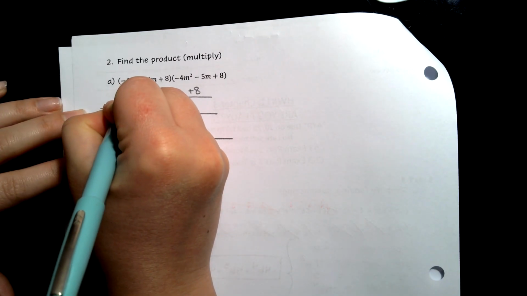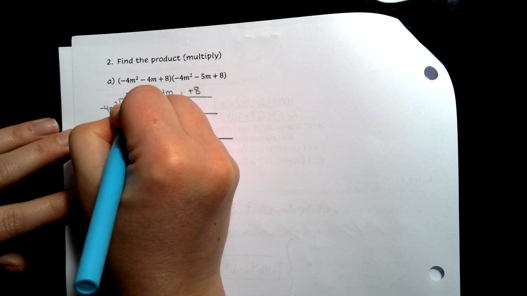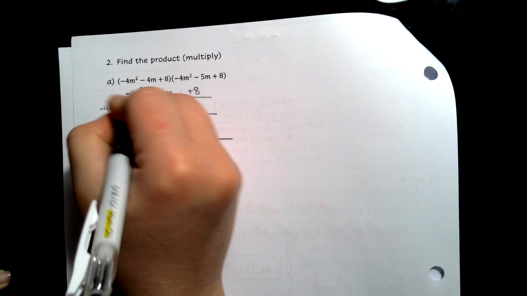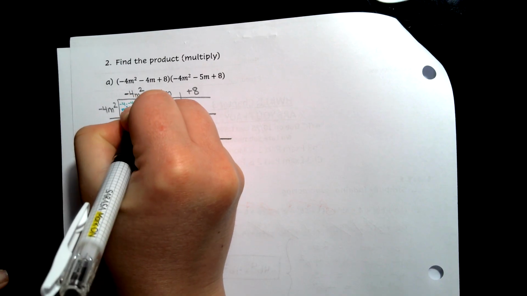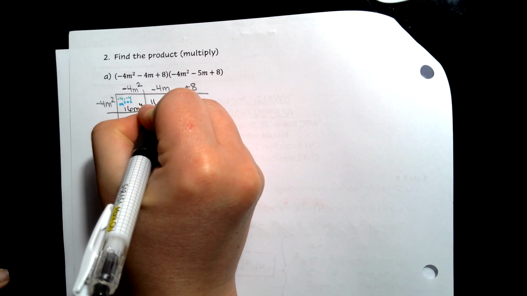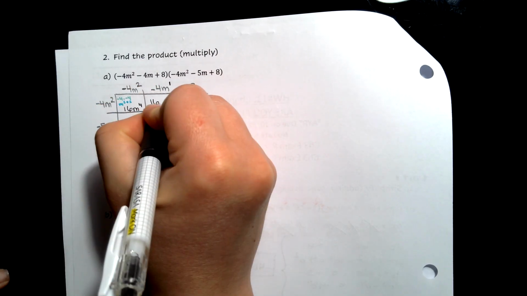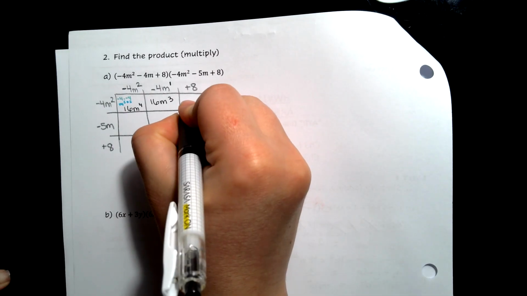So we have negative 4 times negative 4. And here we got m squared times m squared. So those 2's are going to be added. So inside of the first bubble, I'm just going to do this once. We get a positive 16m to the 4th power. 4 times 4 is 16. Negative, negative is positive. Here I'm going to add 2 plus 1. That's 3. Here we got 8 times negative 4, which is a negative 32.